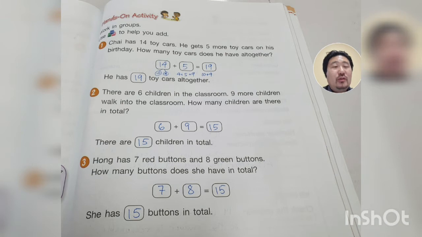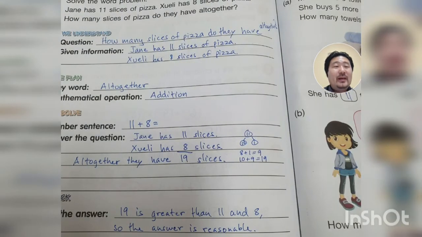But if you want to do the same thing, you divide 7 into 2 parts. One part 2 because 8 plus 2 is 10, and then one part 5 because 2 plus 5 equals 7. And then 2 plus 8 equals 10. 10 plus 5 equals 15. Okay, and then the next page. So this is really the only one where they have to use this format.